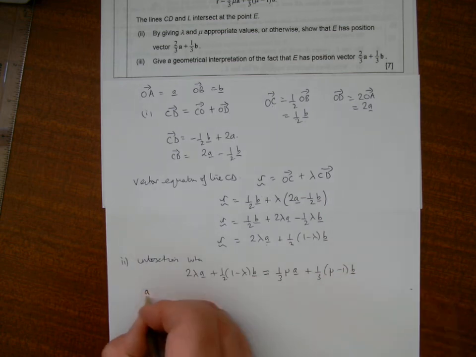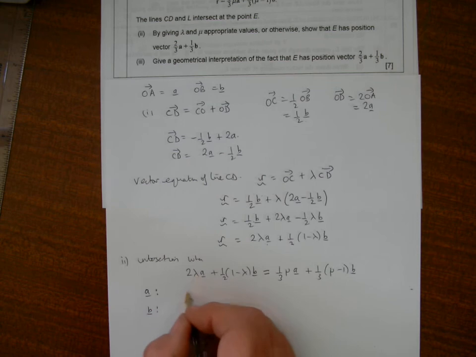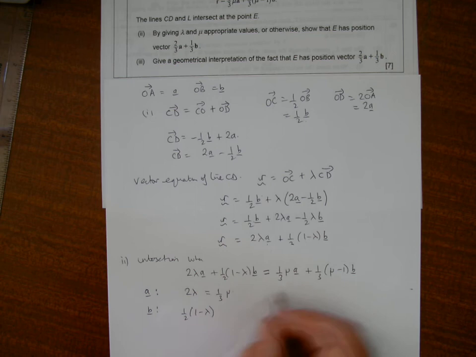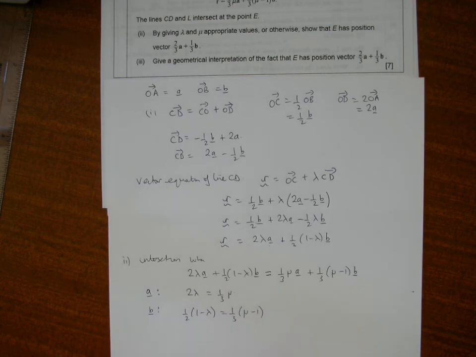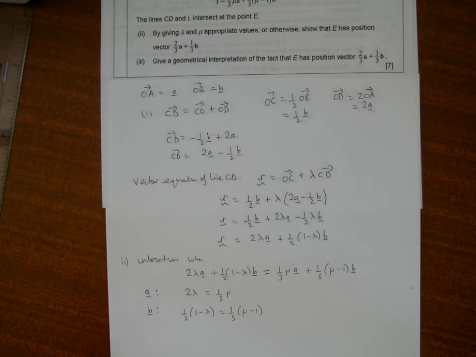So I compare coefficients of A and B. So 2 lambda on the left equals 1/3 of mu, and for B, a half of 1 minus lambda equals 1/3 of mu minus 1. Okay, so I need to solve these simultaneously.